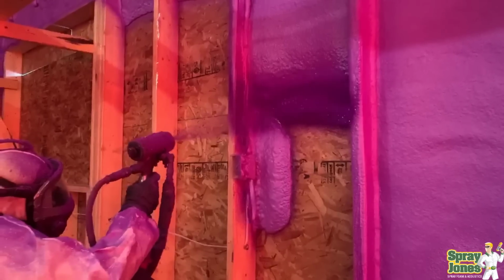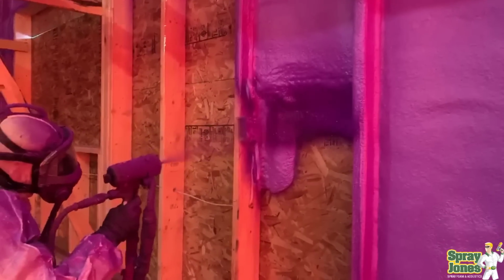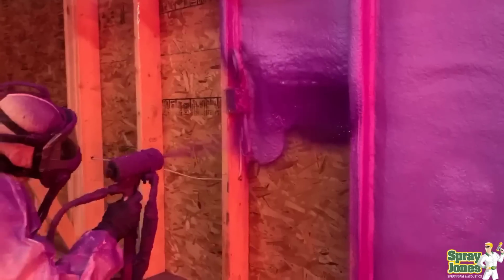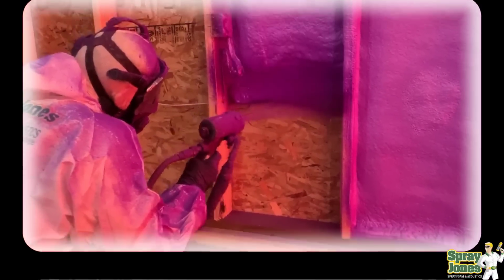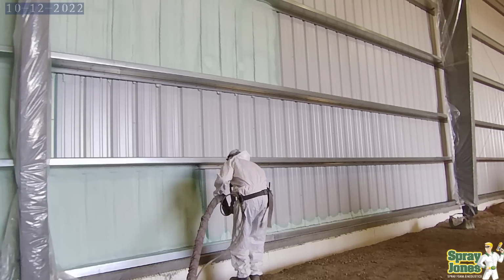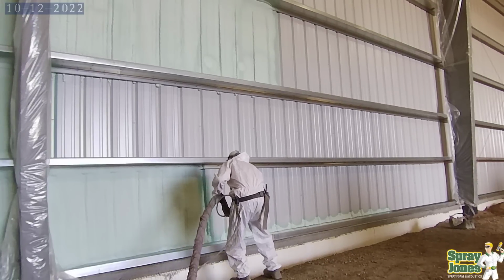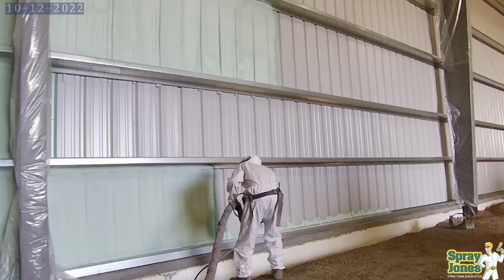So let's take a look at what the applications for a 2-pound closed cell 2-inch or 3-inch application would be. What are the most common things that we see? Well, starting off, metal buildings, pre-engineered metal buildings where they've got metal framing, metal siding, metal girts. These are absolutely perfectly made for spray foam. Why? Because you're not going to have compression of the insulation.